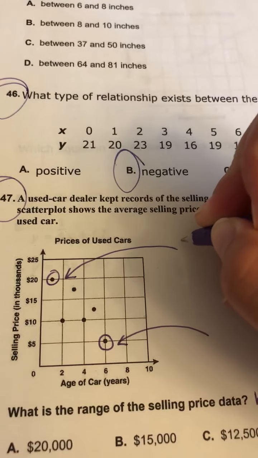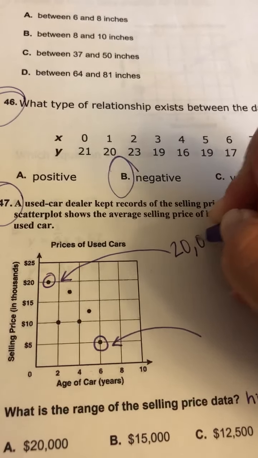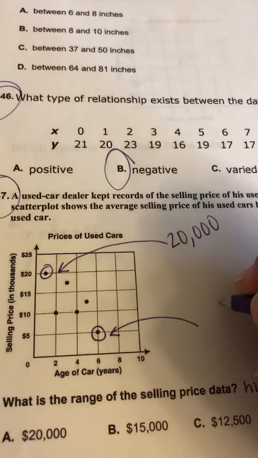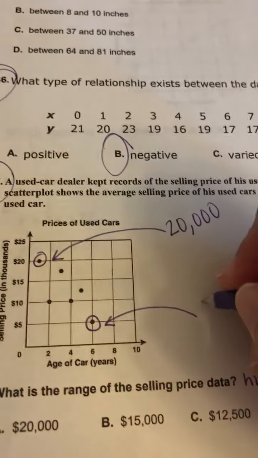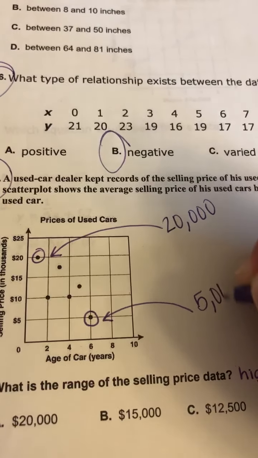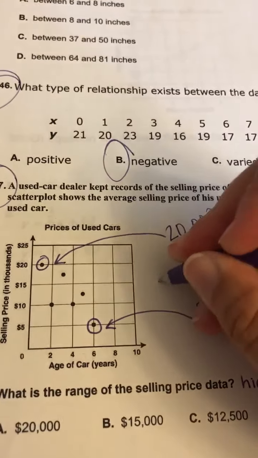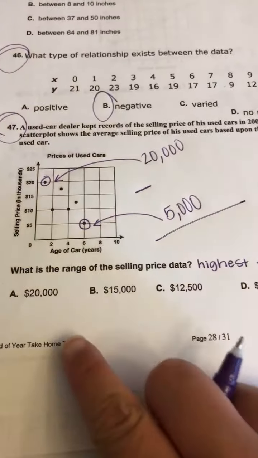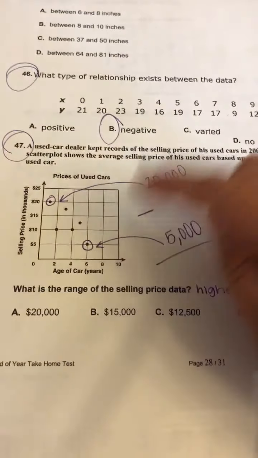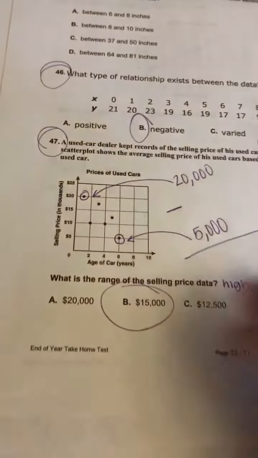So it's not $20. It would be $20,000. And then the lowest price value, it looks to be $5,000. So that is my lowest price. And then I'm going to subtract those two amounts, and you're going to get 15,000. So the range from your highest to lowest is 15,000, and that is B.